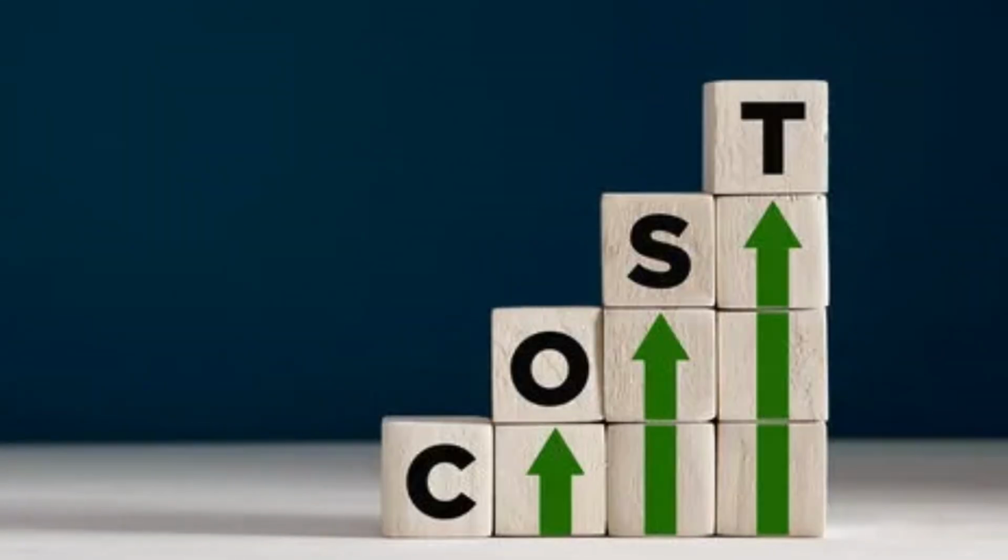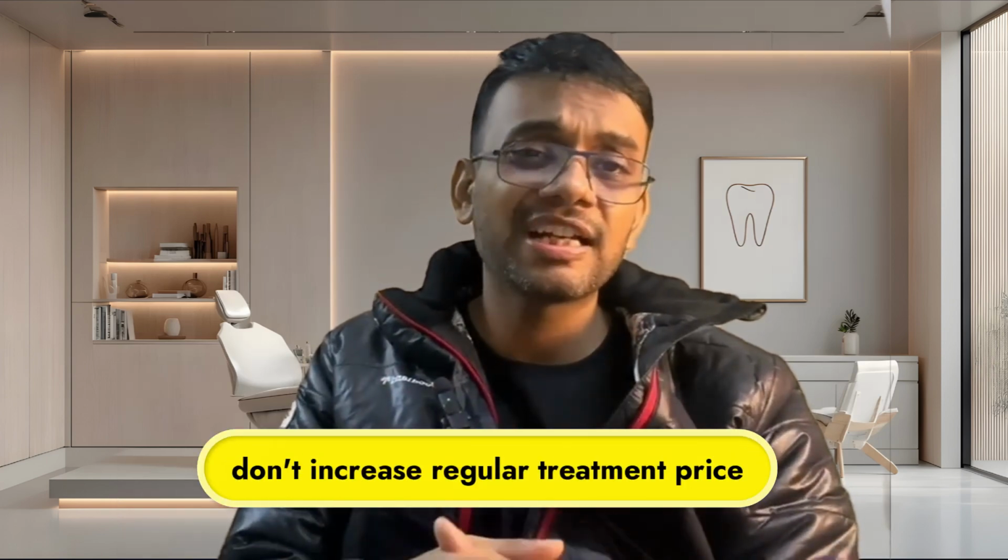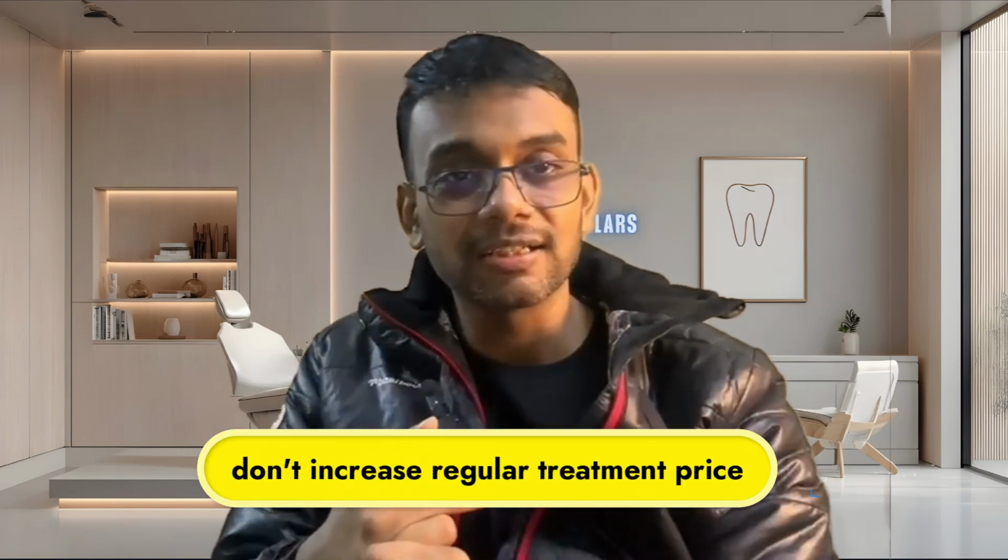Another question so many dentists ask me: how to increase the prices? How much price should be increased? Well, there is a rule for it. Number one, for all the treatments which are done very regularly, where the patient gets it done twice a year, like scaling, you should not increase the price. Keep a fixed price, 1500 or 2000 or 3000 or whatever you're keeping.